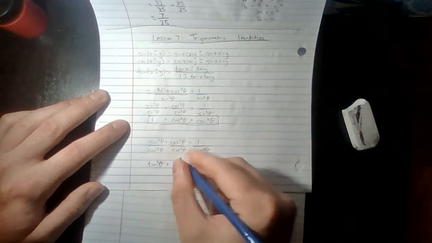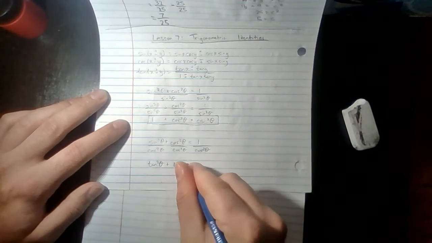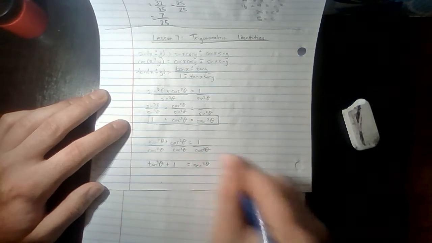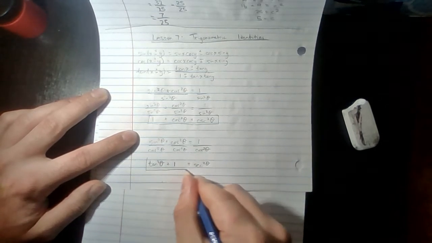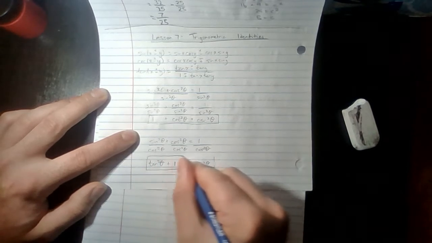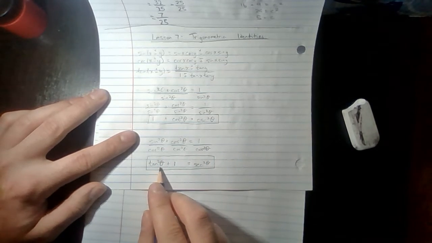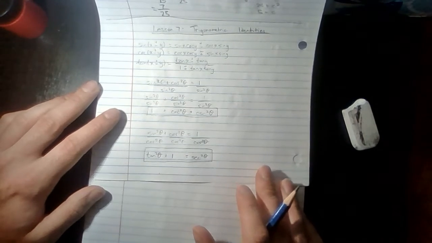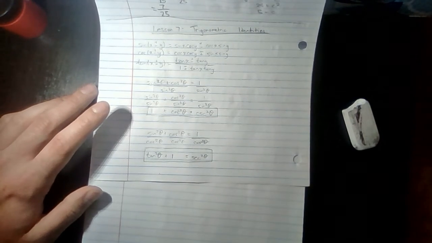Cos squared theta divided by cos squared theta is 1, and the inverse of cos squared theta is secant squared theta. So our third Pythagorean identity is tan squared theta plus 1 equals secant squared theta. So that's just the last addition to our trig toolbox for now. And we're going to look at some examples of actually proving some of these trig identities.